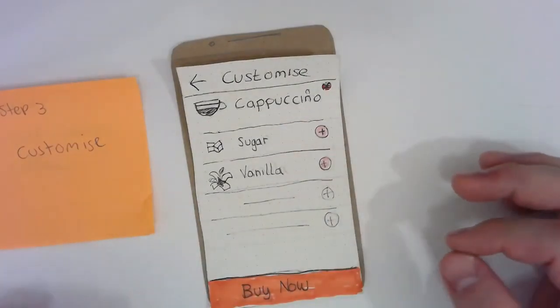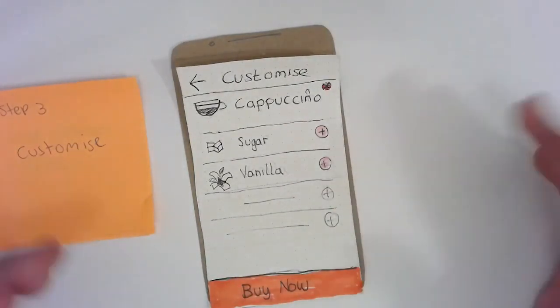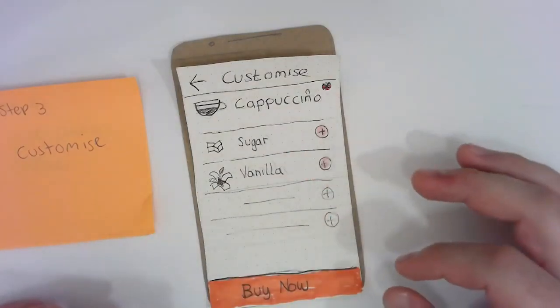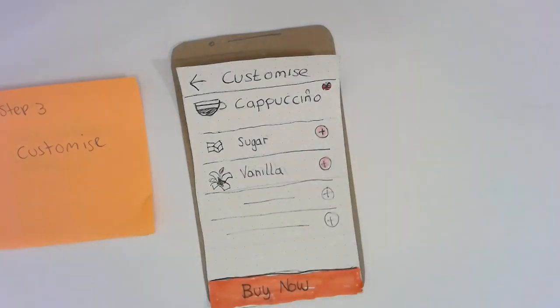Now, thinking retrospectively, I'm not really sure the "buy now" label works here, because the next step is our payments, or choosing our payment method. So maybe we should update that to "payment methods" later on. But once I get into Sketch and the actual graphics application, that's when I'll actually do that. So now, step 4 will be choose the payment method.